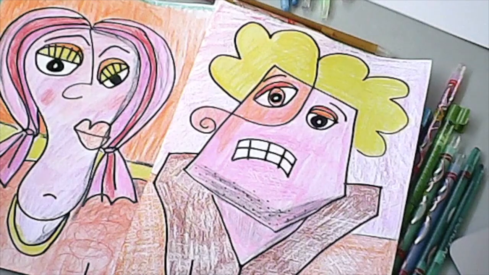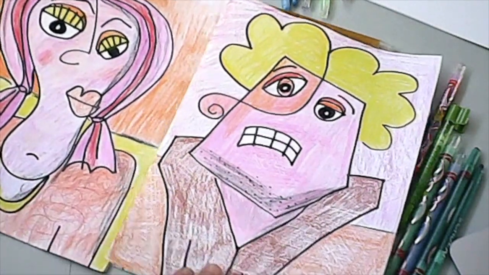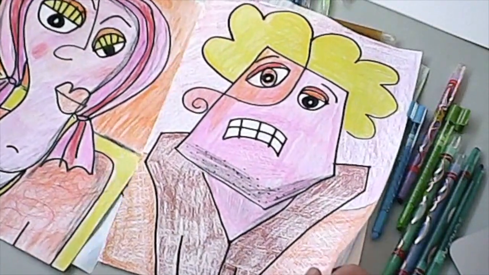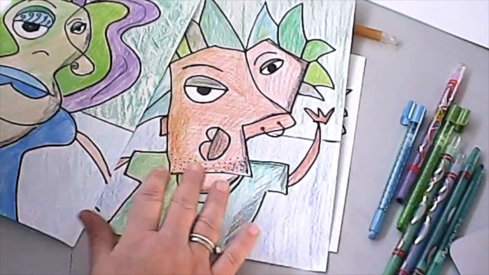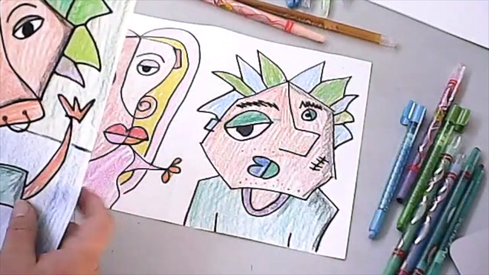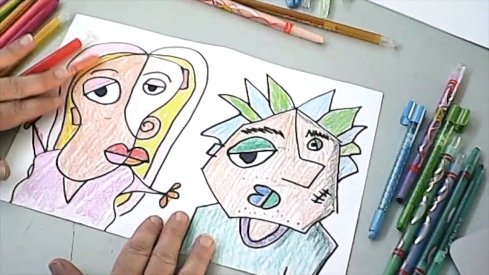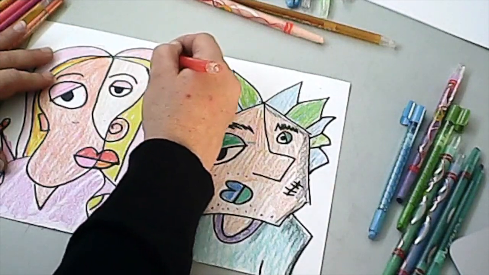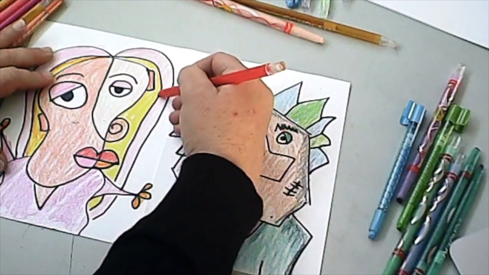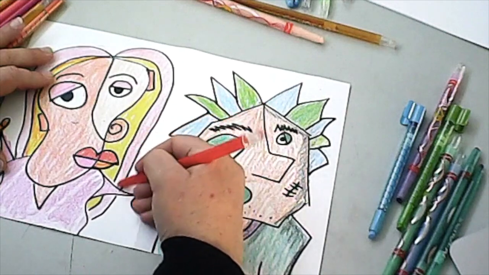Now remember, pink is not just for girls. You can do your boy in pink. You can do your girl in blue. So it doesn't matter. But once you make a choice on your warm or cool, you've got to stick to it. Or you can do what I did with the lady here and the man all on one page. And you can do one of each.